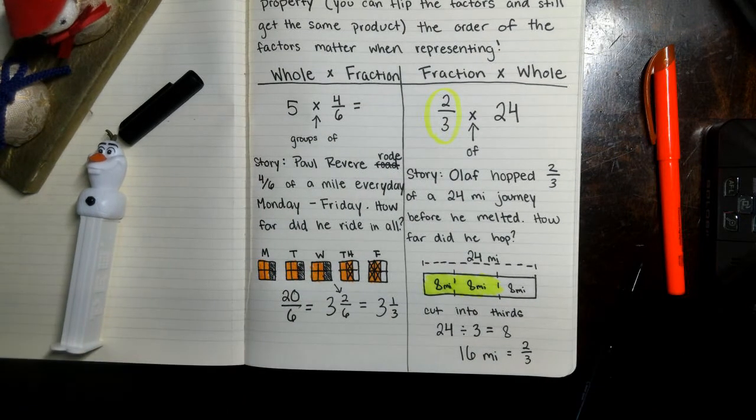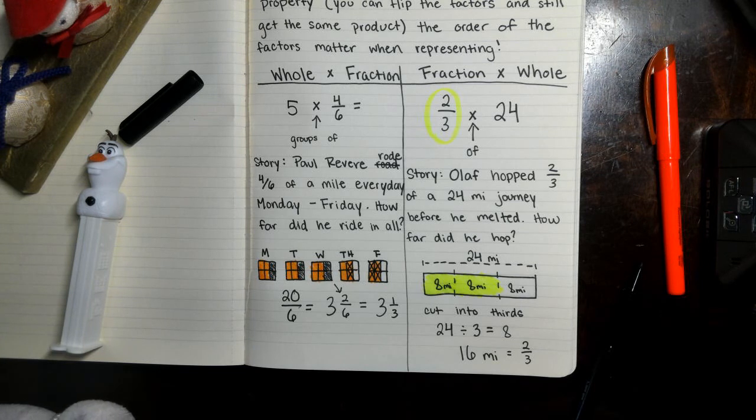16 miles would be equivalent to 2/3 of 24. Because it makes sense. He didn't hop the whole 24, but he hopped more than half. And half of 24 would be what? 12. So he hopped more than 12, but not the whole thing, and not only 8.